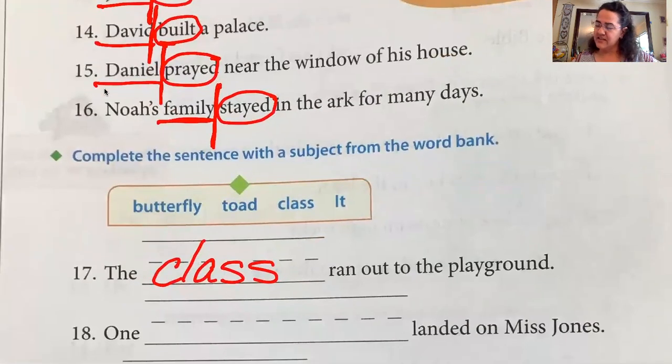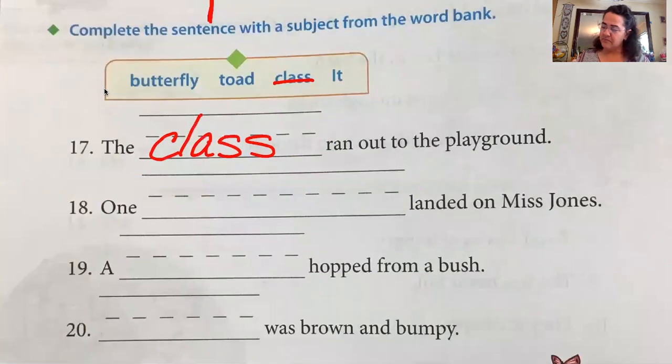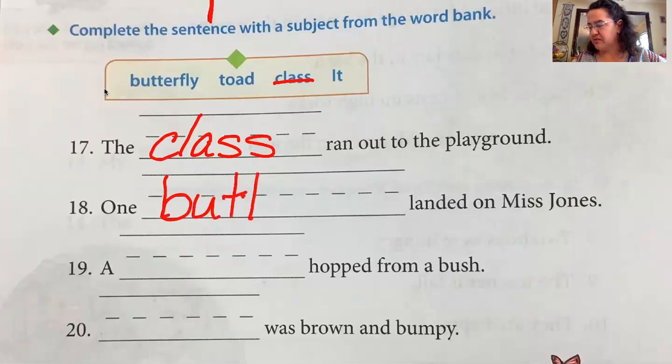We already did class. Let's cross that out. And then one blank landed on Miss Jones. Well, what do you think the answer is? One toad or one butterfly or one it? We'll have to find out. If we said one toad, then let's see what the next sentence is and see if that would work. A butterfly hopped from a bush. Do butterflies hop? No, toad would be better there. So let's put butterfly here. Okay, butterfly landed on Mrs. Jones.